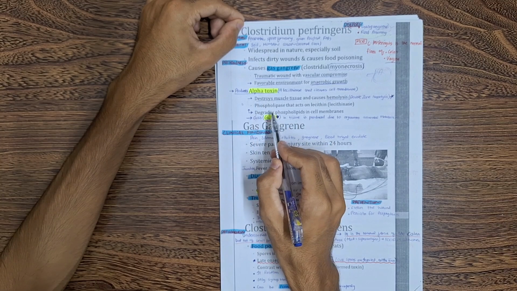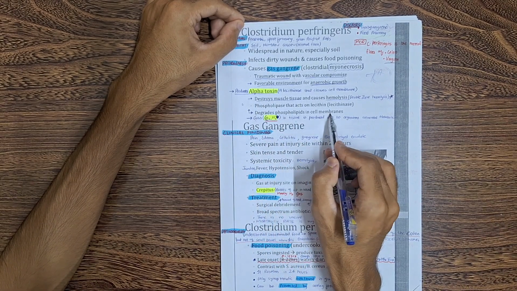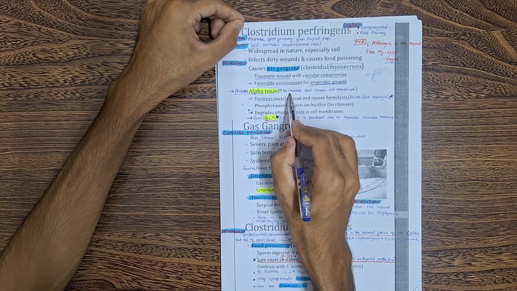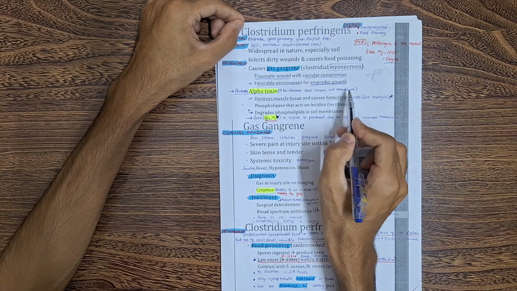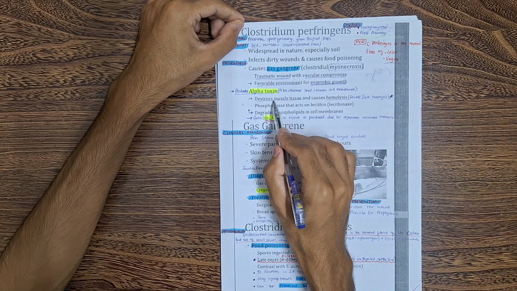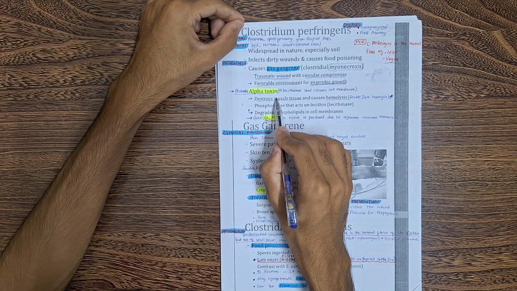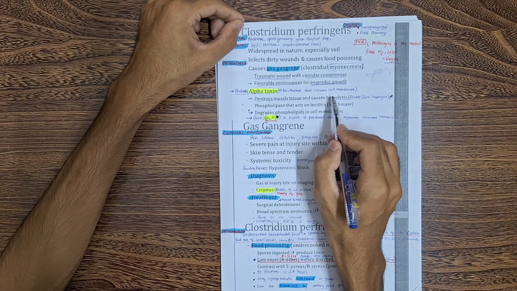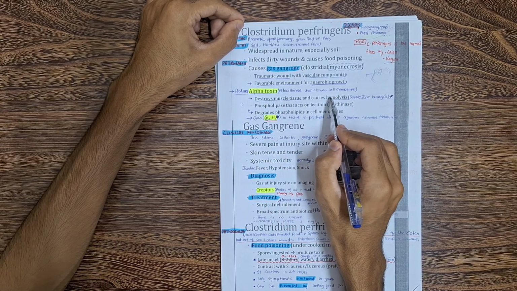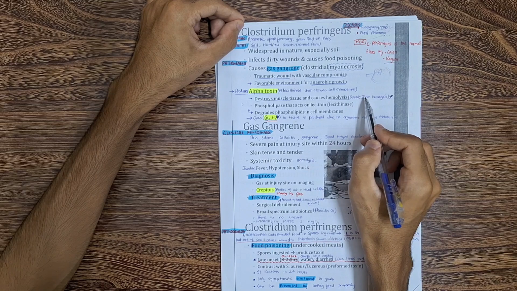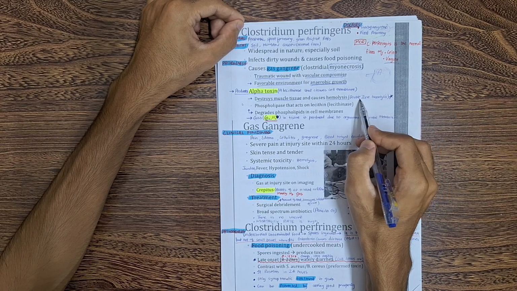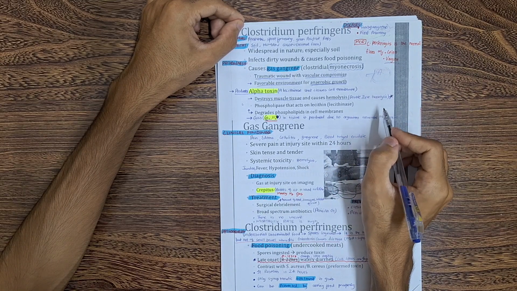Alpha toxin destroys the phospholipids in the cell membrane. It is actually a lecithinase that cleaves the cell membrane, due to which the muscle is destroyed, leading to myonecrosis, and RBCs are destroyed, leading to hemolysis. And the hemolysis it causes is actually double zone hemolysis.